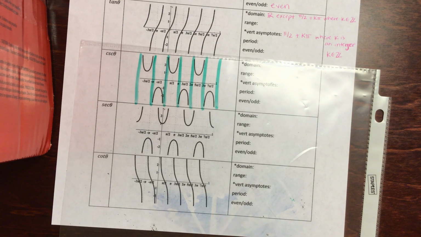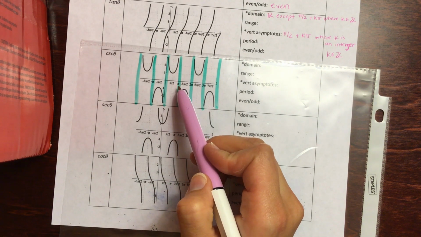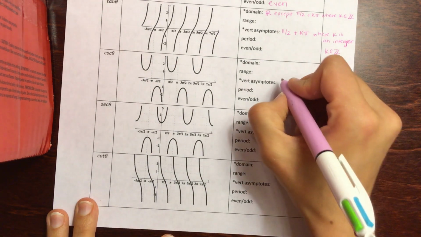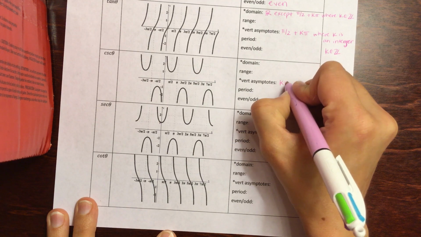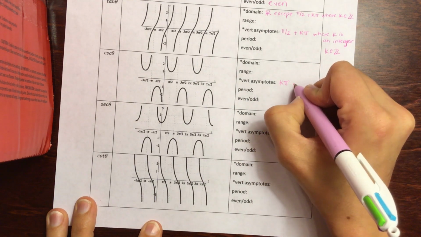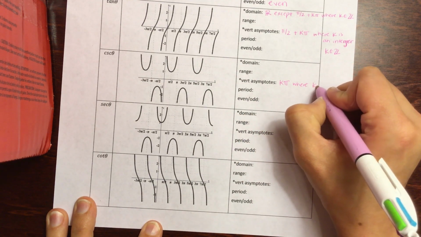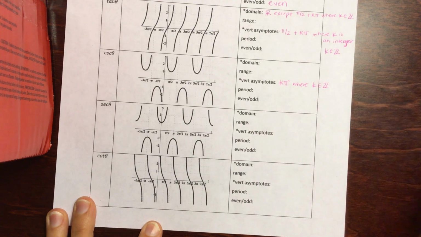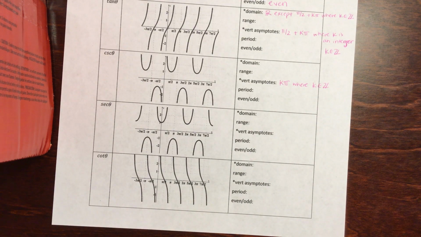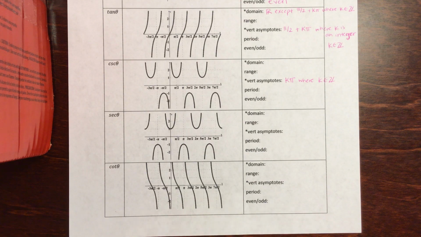I usually pick pi because I like to have an actual number here. You can either write pi plus k pi, or you can just put k pi. Of course, we have to use the same notation we did before, where k is an integer. So as long as I'm at any whole number pi value, I'm going to hit an asymptote.